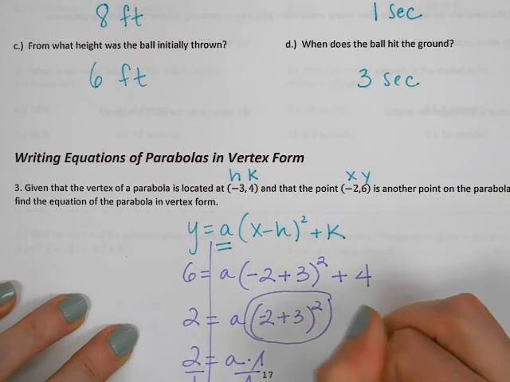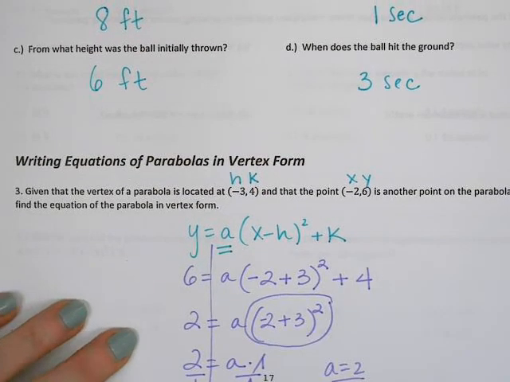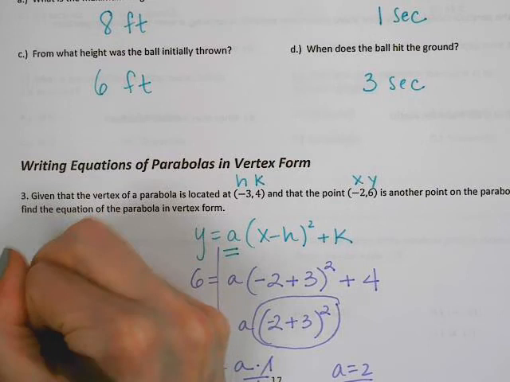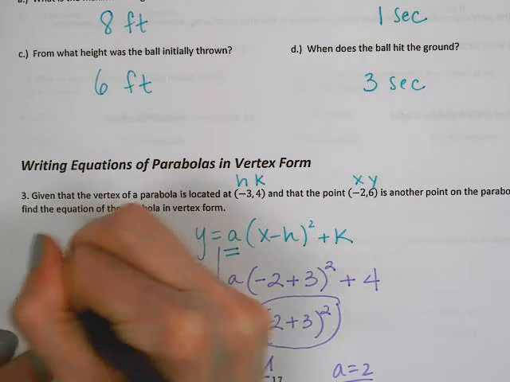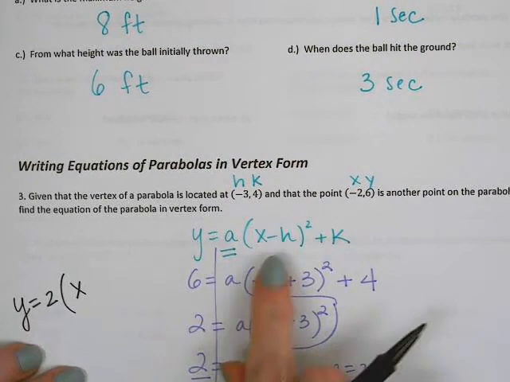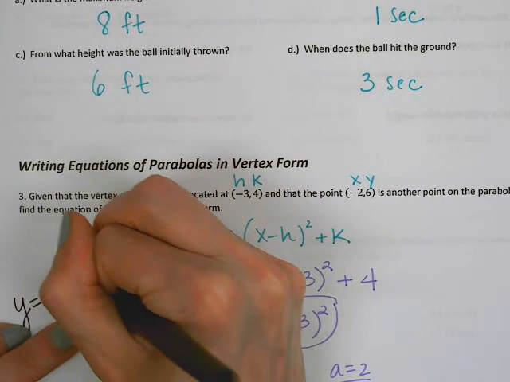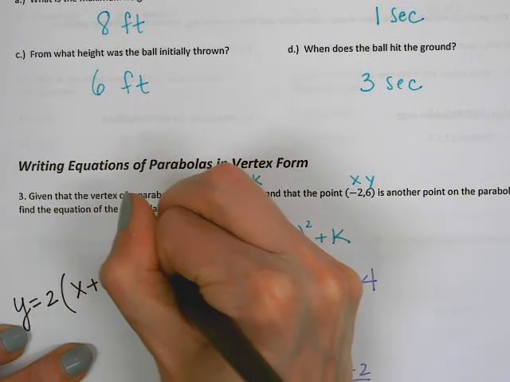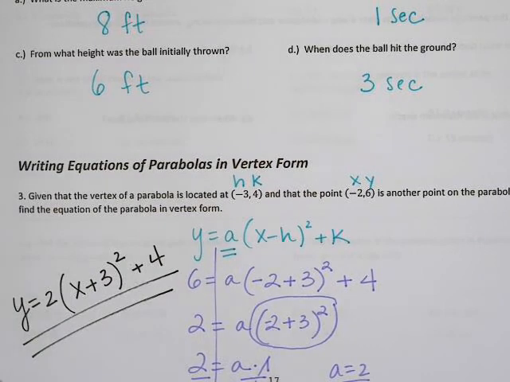So a is just going to be 2. Now you've got to plug in the a, h, and k. So final answer: y equals a, which is 2, times x minus h, which would be plus 3, squared, plus k, which is 4. So in the end, you plug in a, h, and k.